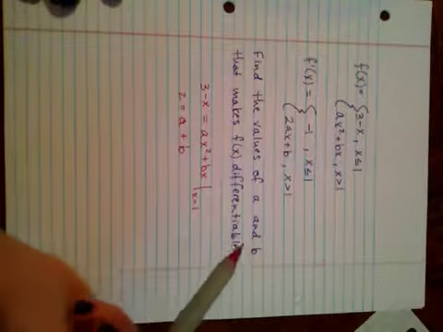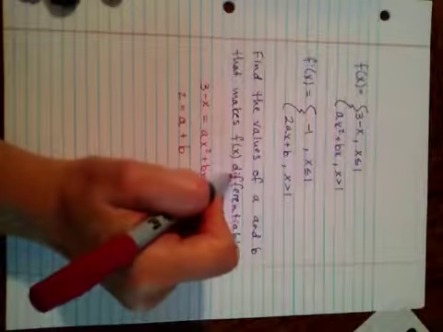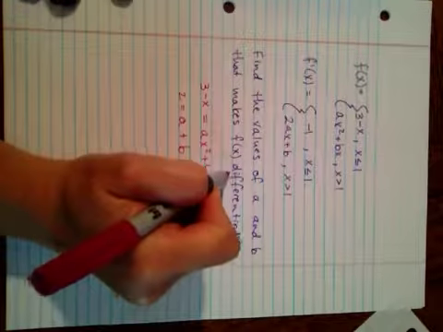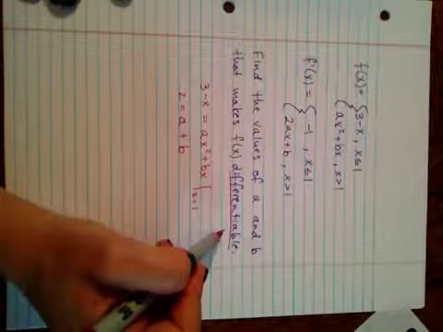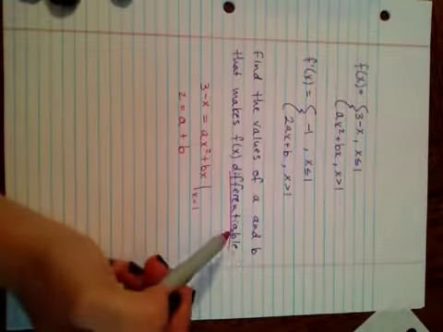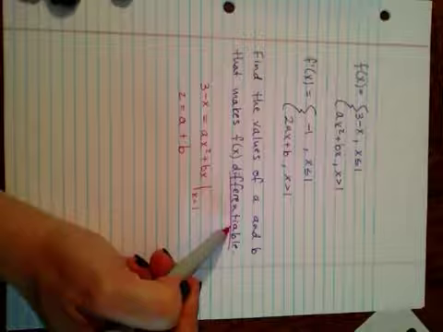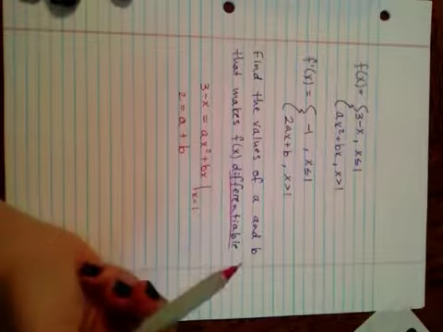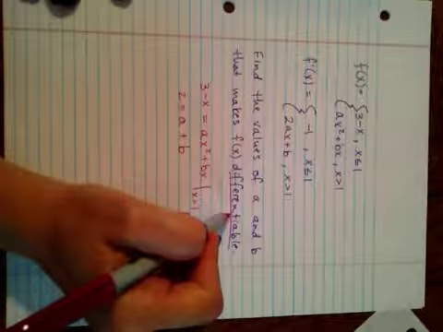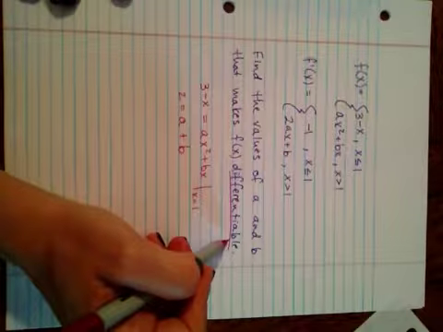So the second piece to make something differentiable, not only does it have to be continuous, but the slopes from the left and the right have to match. Remember that the derivative is a limit. So for limits to exist, they have to match from the left and the right. It's the slope formula, so the slope from the left has to match the slope from the right.